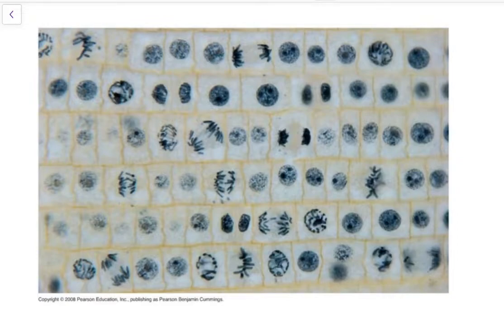We can see over here, this cell here, possibly here, and so we can go through and identify all the cells where it's obvious that mitosis is taking place.